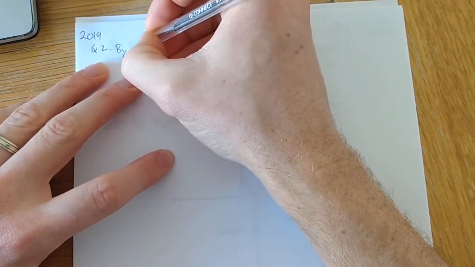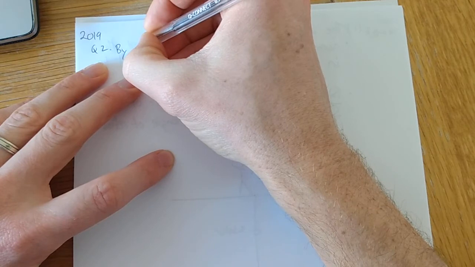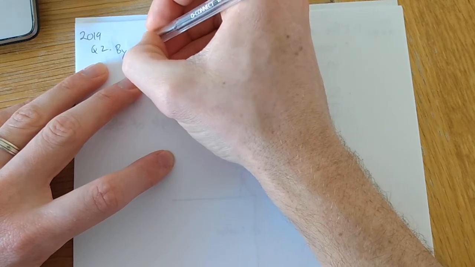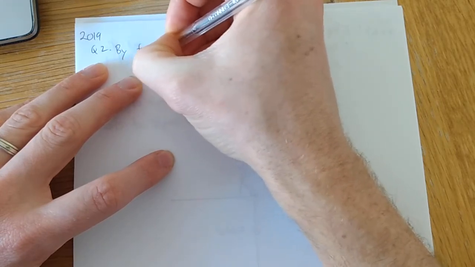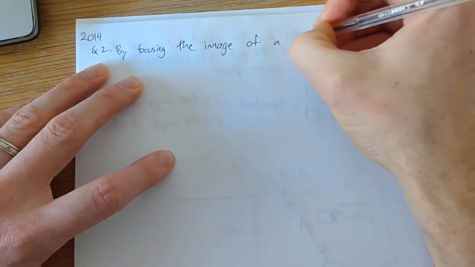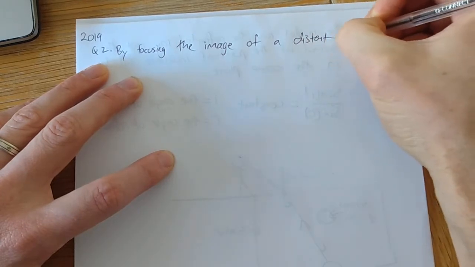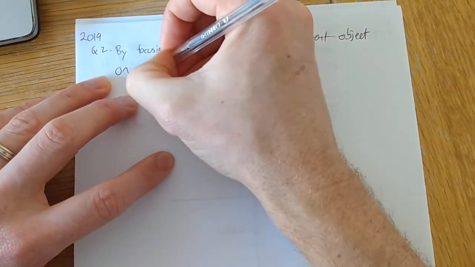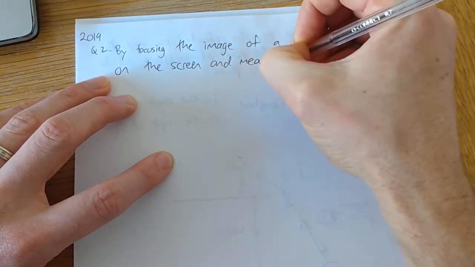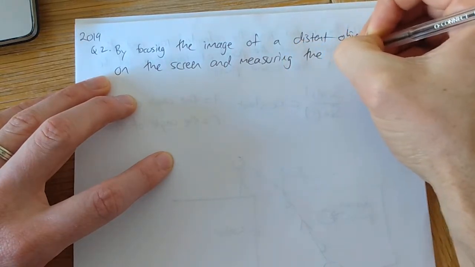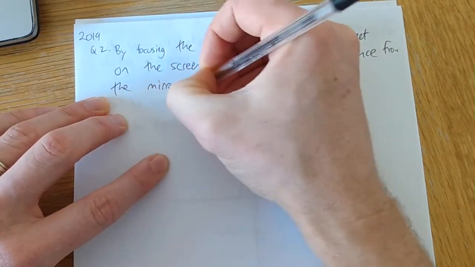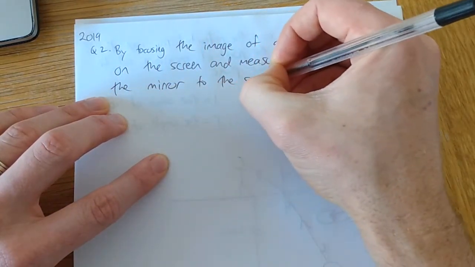By, what am I trying to say? It's the distant object thing. How do I want to phrase this? By focusing the image of a distant object on the screen and measuring the distance from the mirror to the screen.